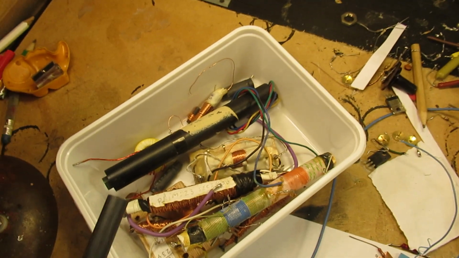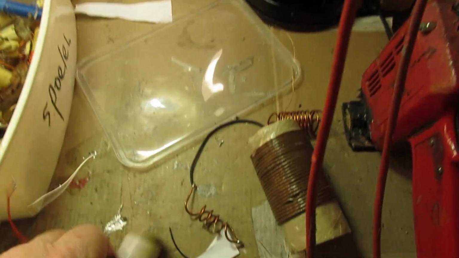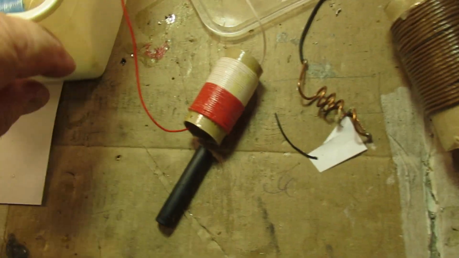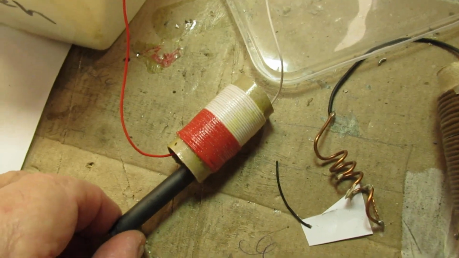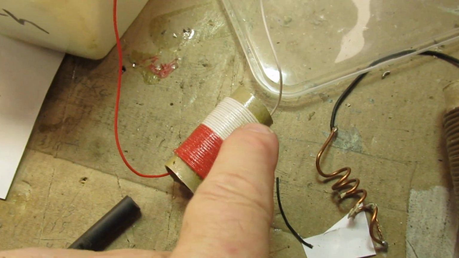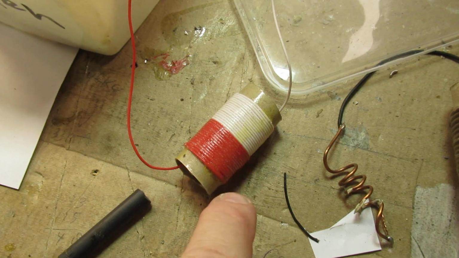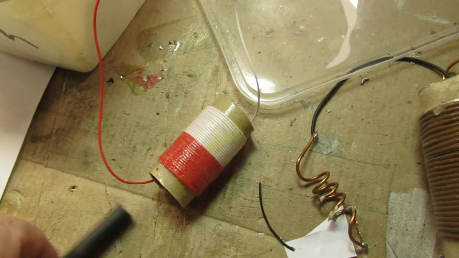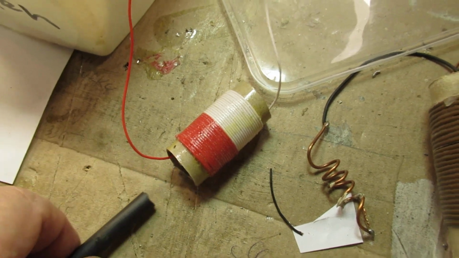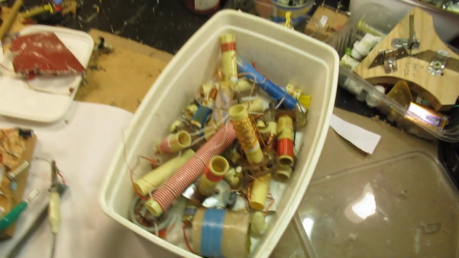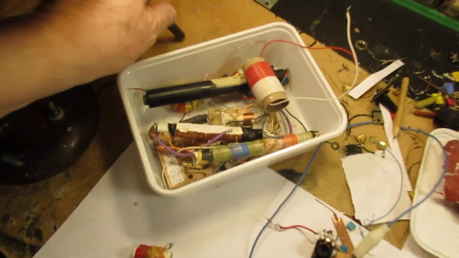But when you combine this ferrite rod with this coil here, for instance this one, moving that ferrite rod in and out, giving much fewer windings here, you are in a certain way in the 3 megahertz range. So, I hope it's interesting.